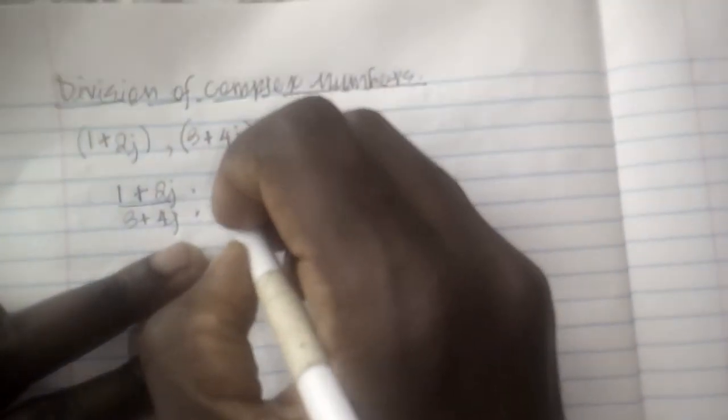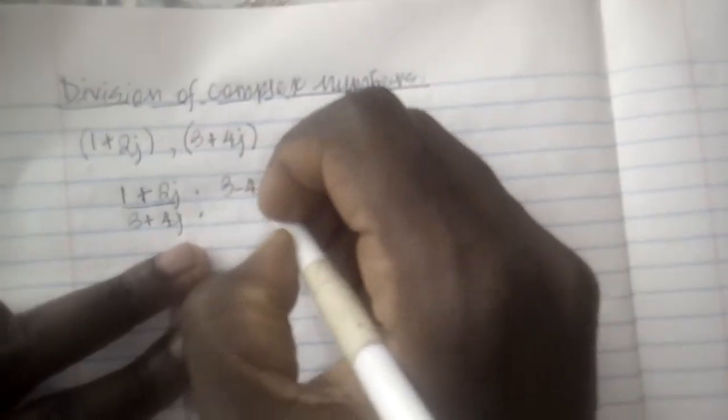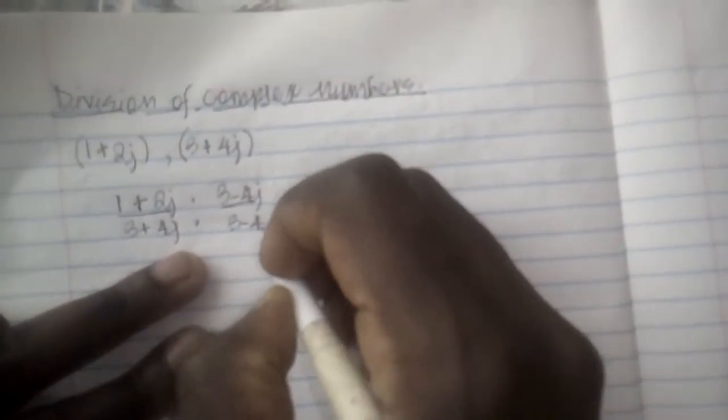So you will multiply the numerator and the denominator with the complex conjugate of the denominator. So the complex conjugate of the denominator in this case is 3 minus 4j. Okay, so let's work out the numerator first.